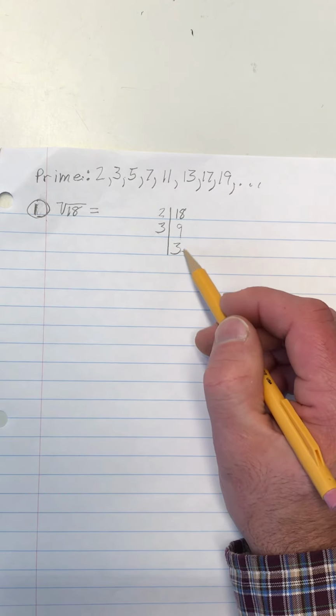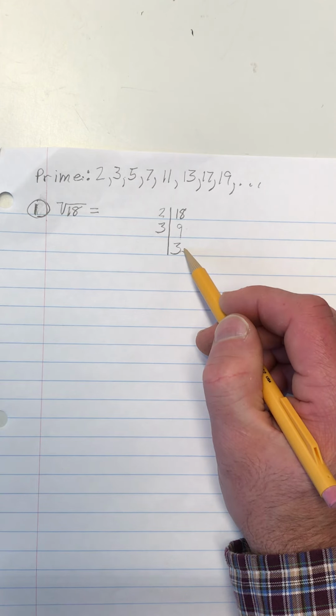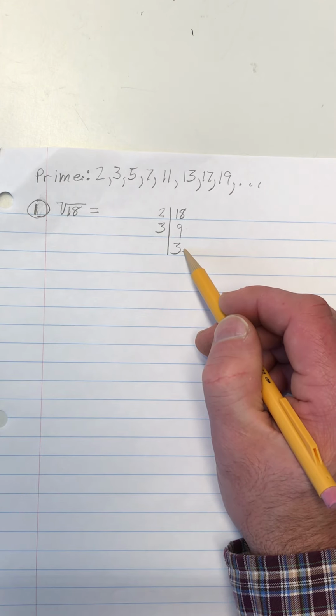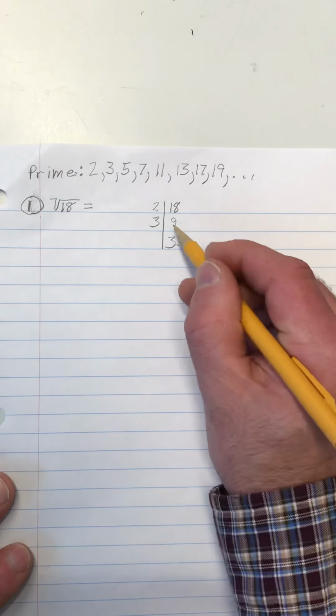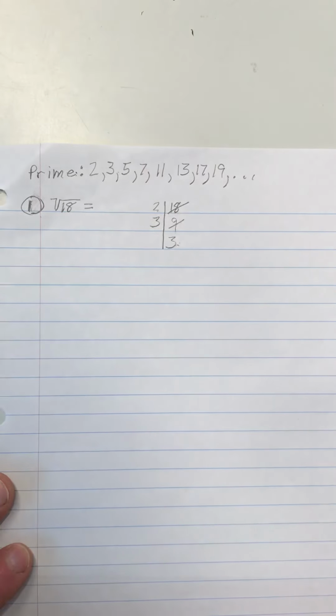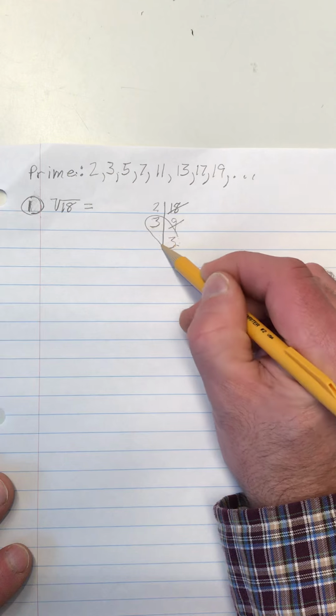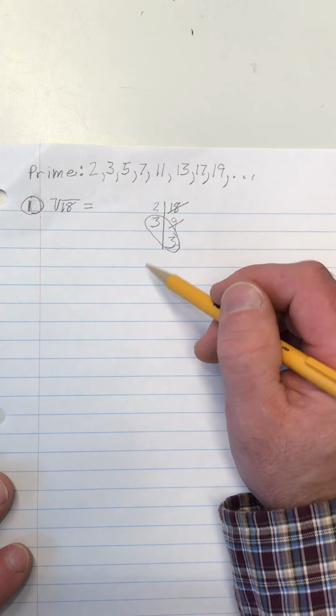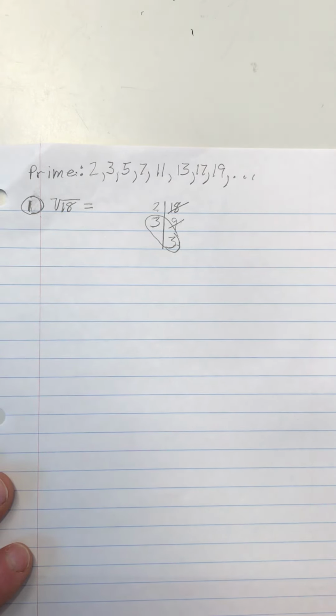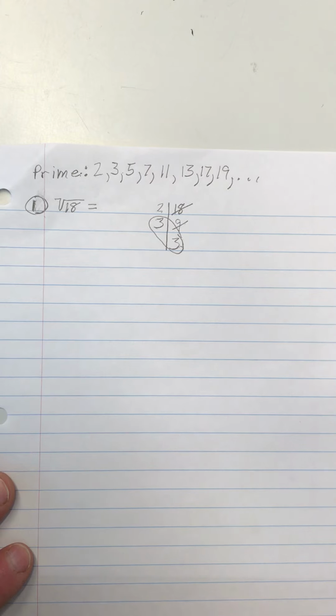I am not going any farther because I've gotten to a prime in my list. Now, here's what I've got. I'm going to cross out everything that's not prime. And I've got a pair of 3s that I'm going to circle. Anything that I have a pair of. Now, to be a pair, they have to match. It's like a pair of shoes. My daughter wouldn't wear a high heel shoe on the left foot and a tennis shoe on the right.